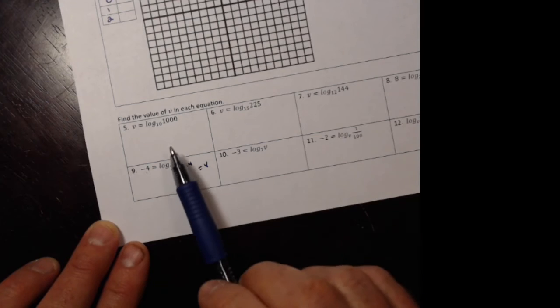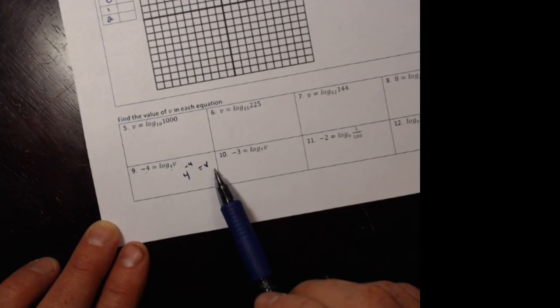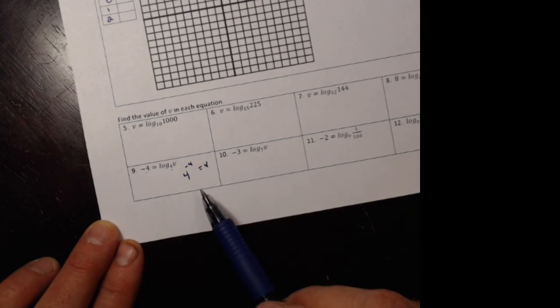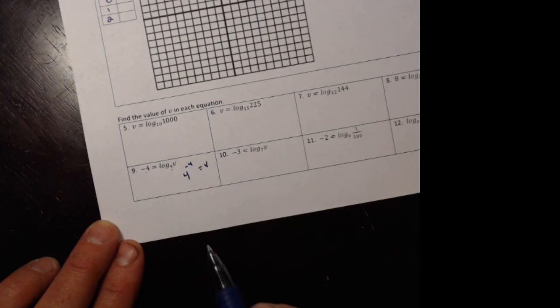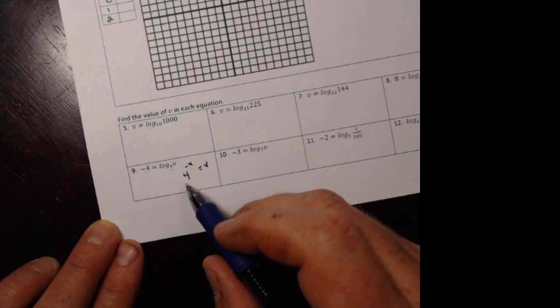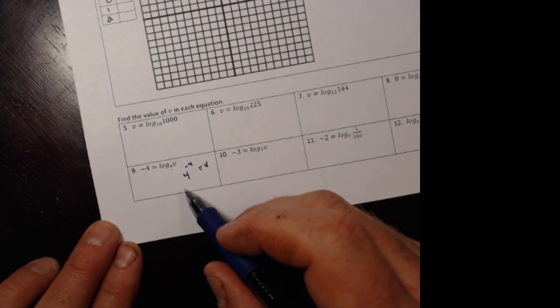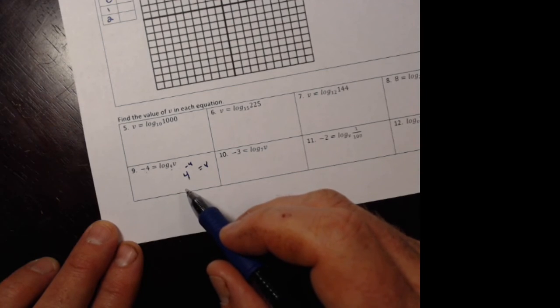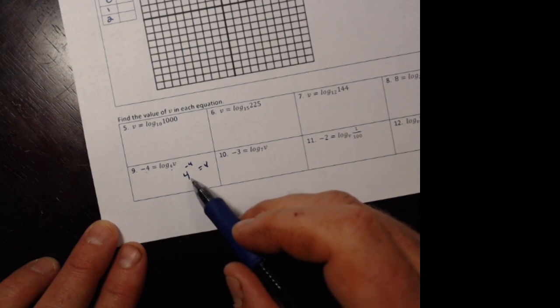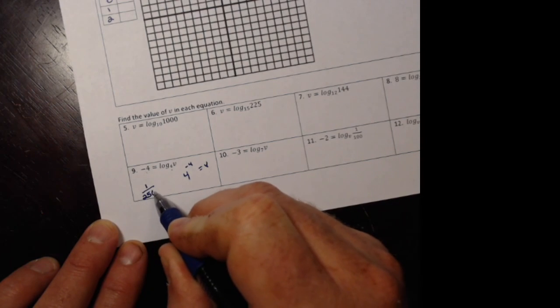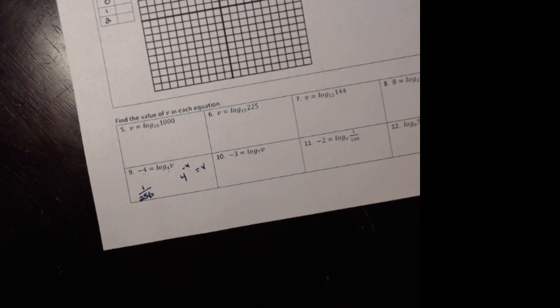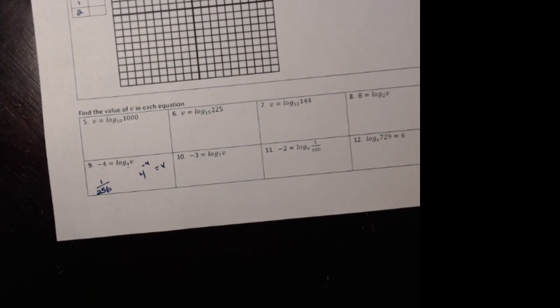All of these, by the way, you should be able to do without a calculator. As you're practicing though, you might want to use your calculator to explore your thoughts and then say, oh, here's how I would get it without a calculator. So I know 4 to the 3rd power is 64. 4 to the 4th power is 256. So 4 to the negative 4th power is 1 over 256. All right, guys, there's your practice for today, and we will continue this conversation tomorrow.